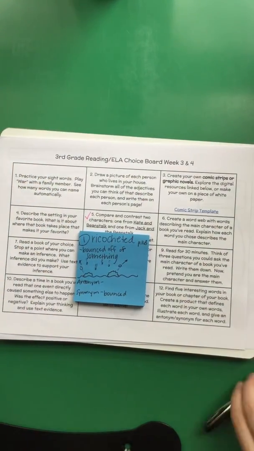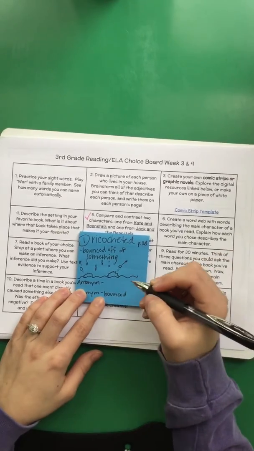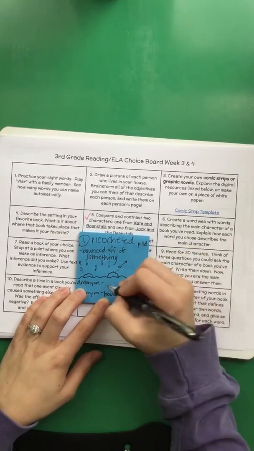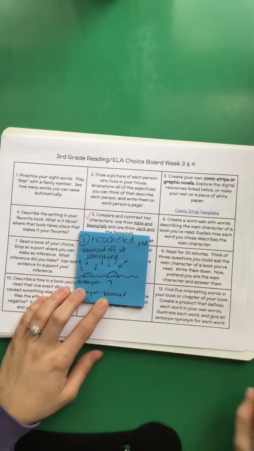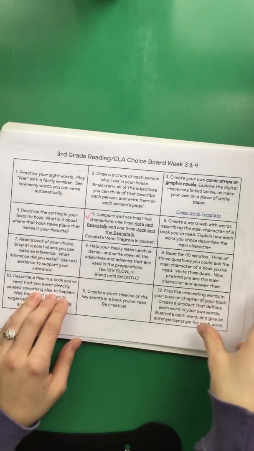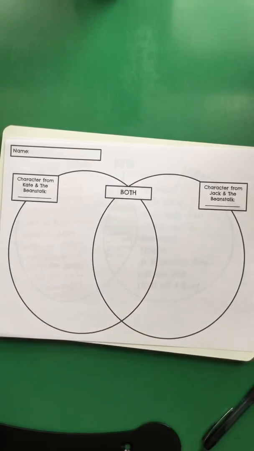So I'm just going to make up one. If something doesn't bounce off of something, maybe it... Shoot, I don't know. Antonym might be hard. Pick a better word than I picked. Make it easier for yourself. So that's everything for reading.